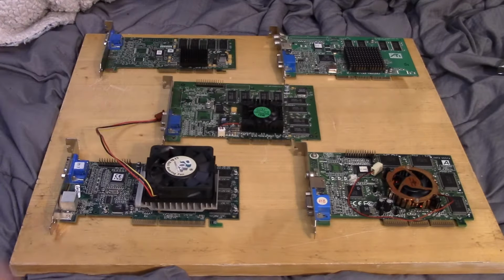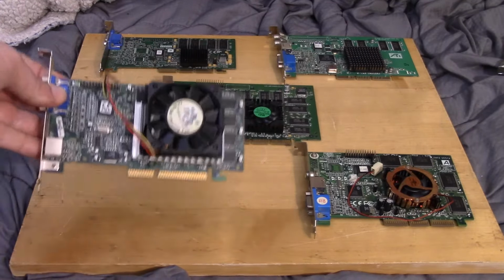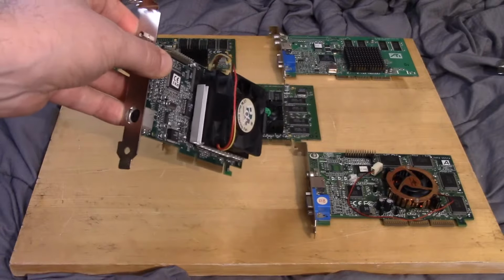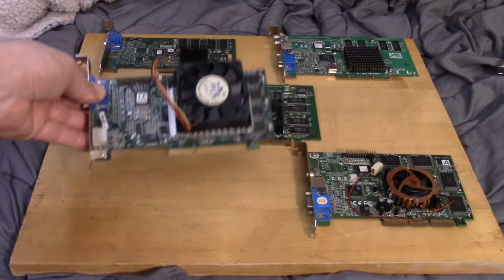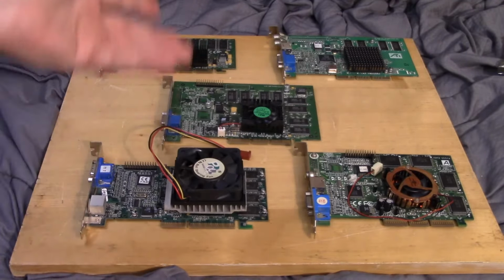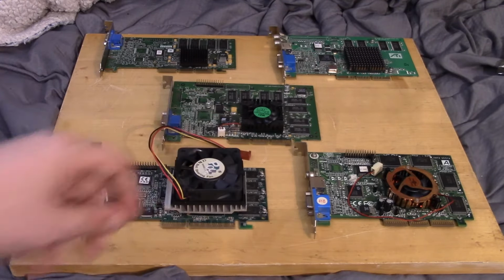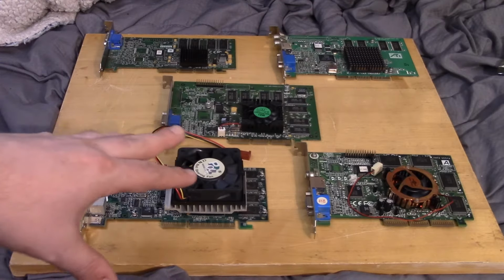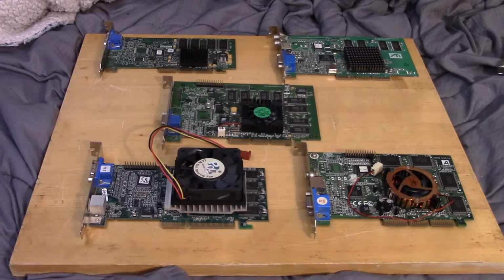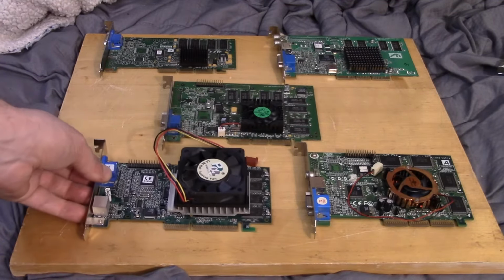So let's talk about these cards. First of all, hands down, our winner here is the Voodoo 3 card. I don't dislike this card. I want to make that clear. I like this card, but I am trying to find chinks in its armor, and it's just putting up a fight. I'm having a really hard time.